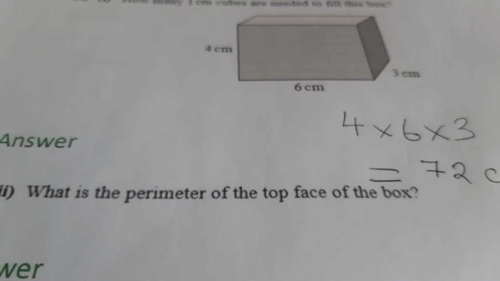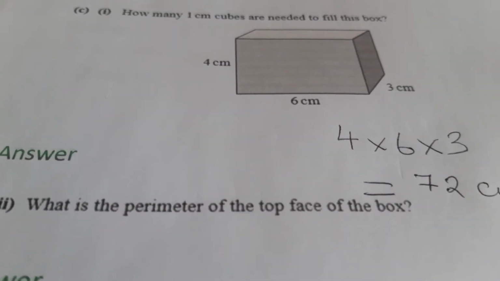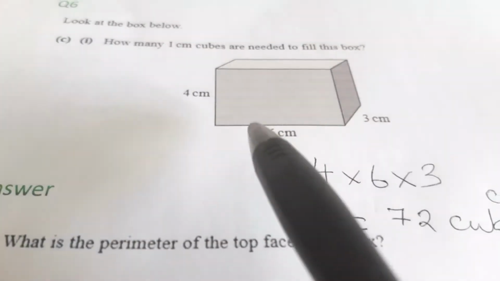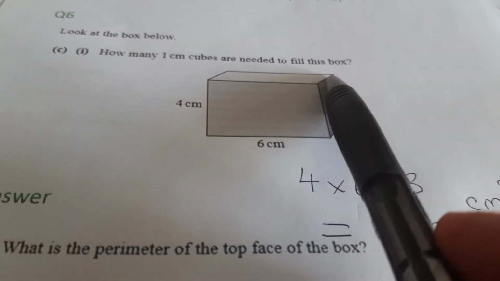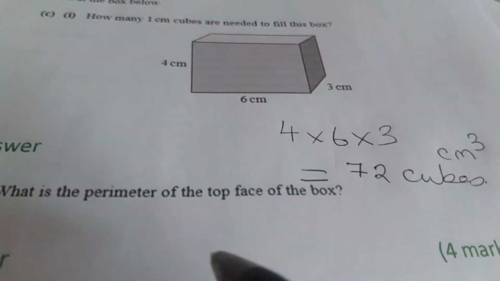What is the perimeter of the top face of the box? So let's look at the top face of the box. The top face is a rectangle which measures 6 across and 3 down. So let's draw that rectangle.